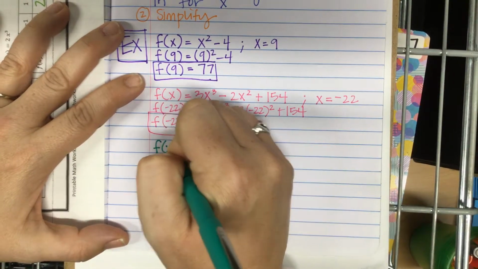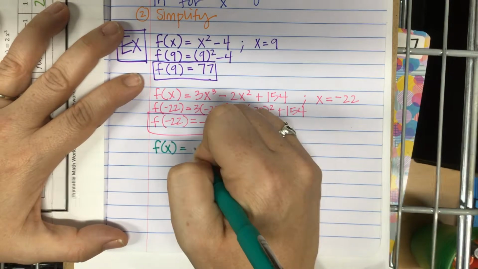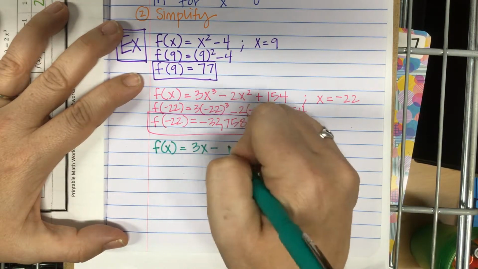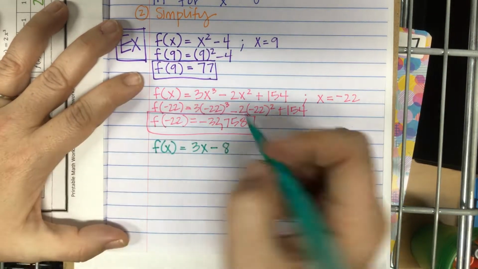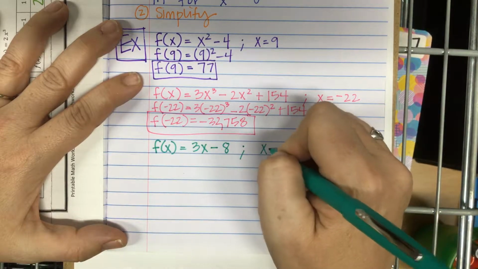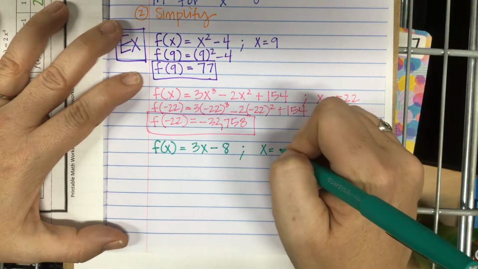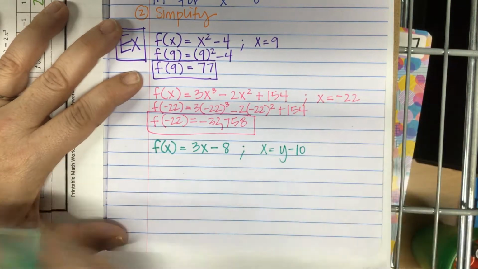What is the function of x in 3x minus 8 when x equals y minus 10?